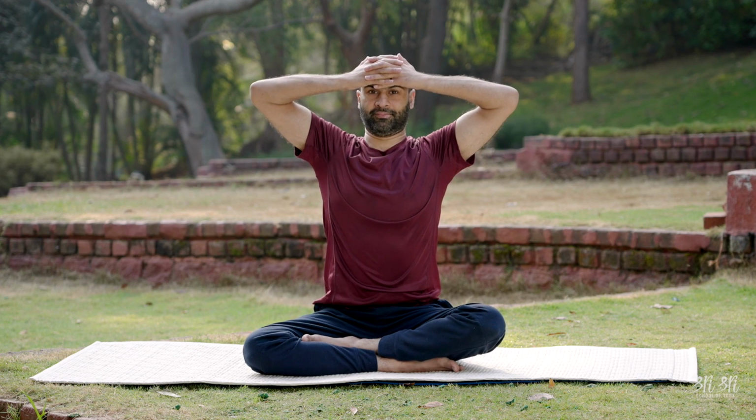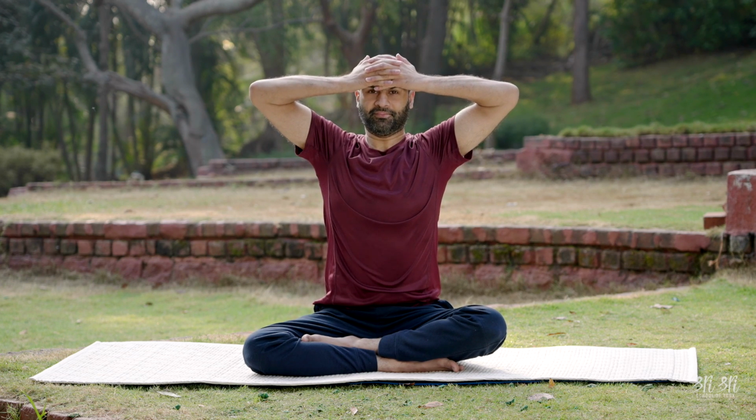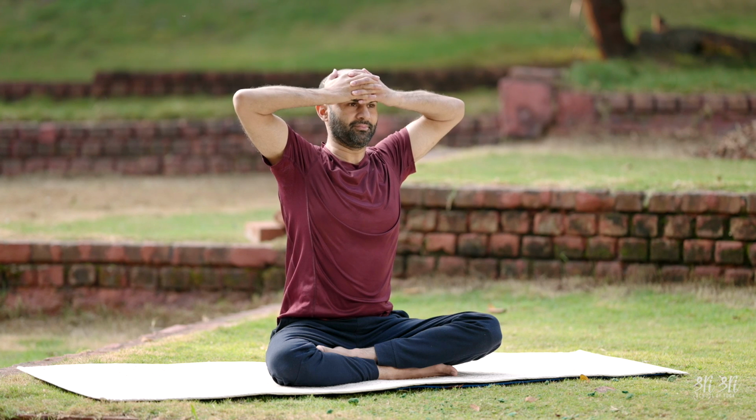And relax. Let go. Interlace the fingers. Place it over the forehead. Tuck your chin inwards and gently hold this position for 5 seconds. 1, 2, 3, 4, 5. Relax. Once again, interlace your fingers. Place it behind the head and this time push the head back and the hands forward. 1, 2, 3, 4, 5. And relax. Let go.